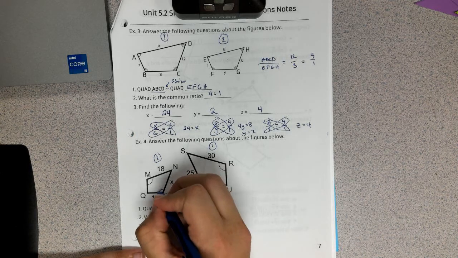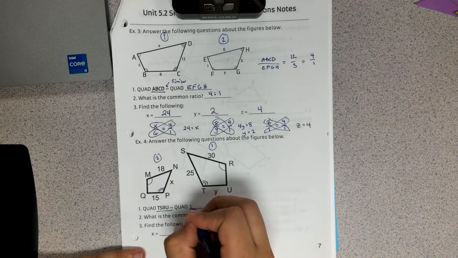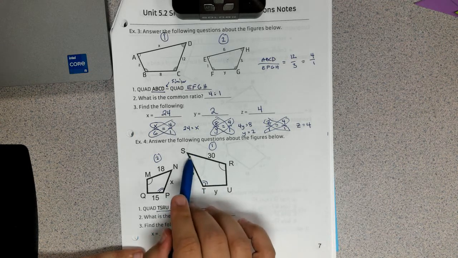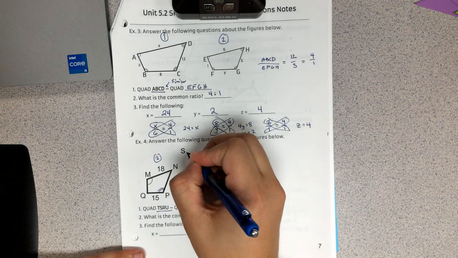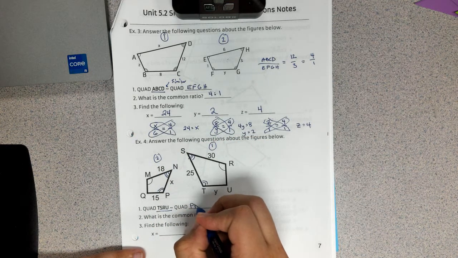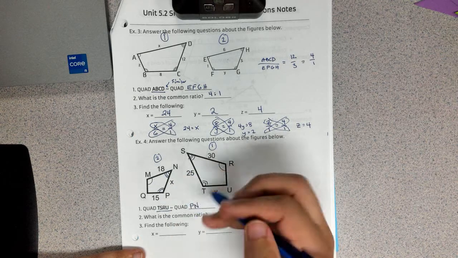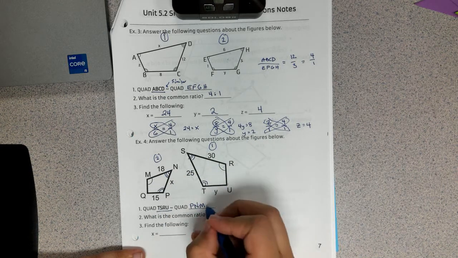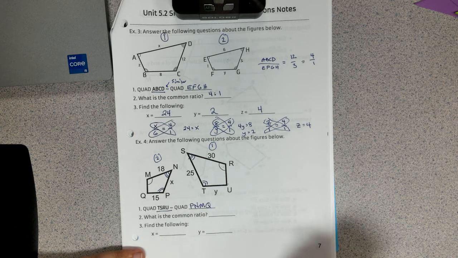So we can say that it matches the obtuse angle of P. Then we said S, which is the acute angle up here, which means it matches N, so PN. Then R and M have the same angle, and then U and Q are both our blanks left over. So we have our similarity statement now where we matched our angles.